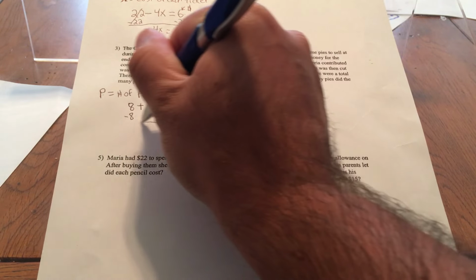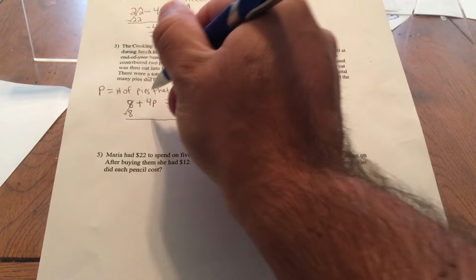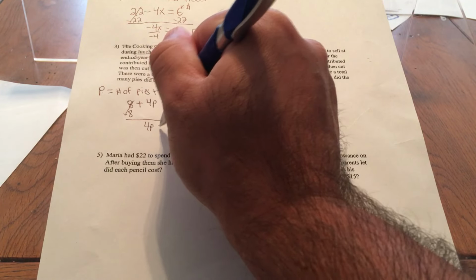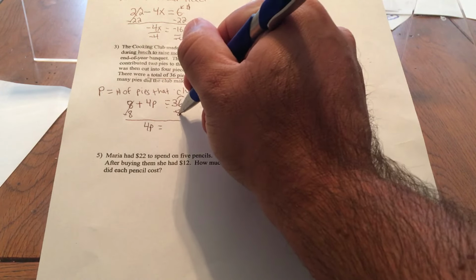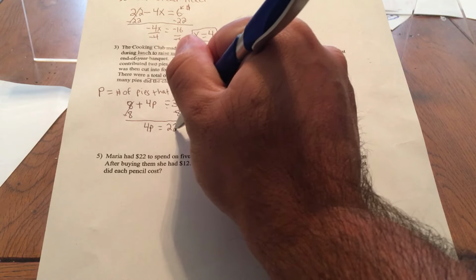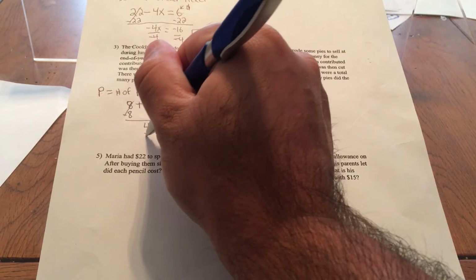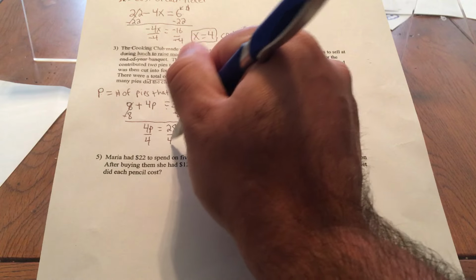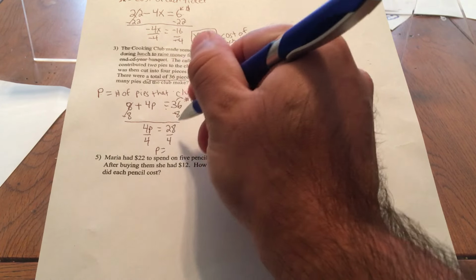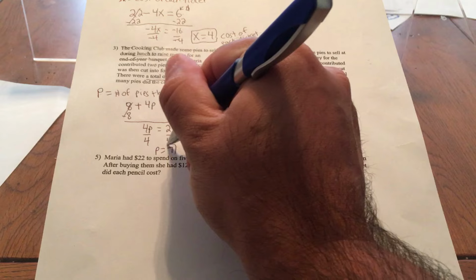We have to subtract 8 from both sides. 8 minus 8 is 0. 4P comes down. And then 36 minus 8 is going to be 28. And then we divide both sides by 4. So we get that P is 28 divided by 4, which is 7.